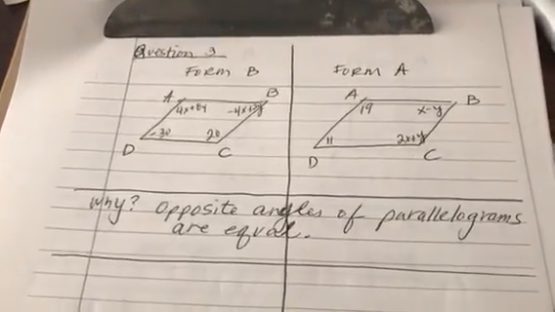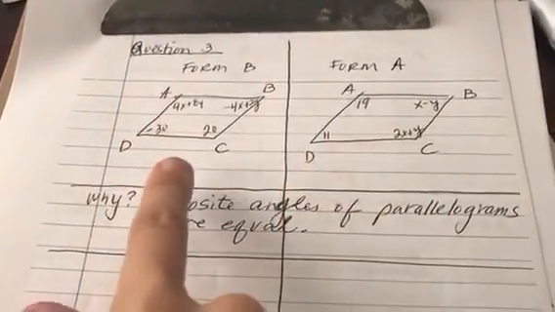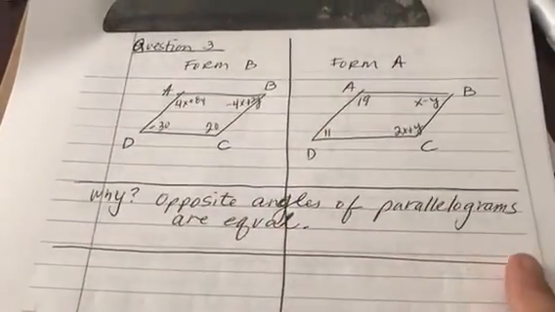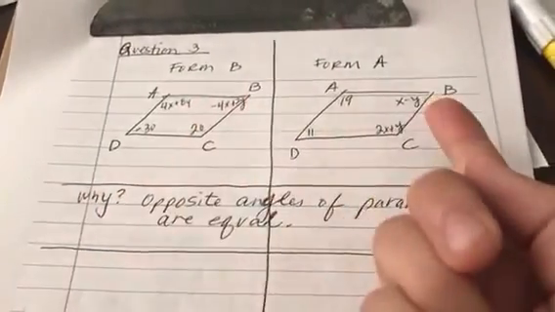Welcome. We're going to do question 3 on Form A and Form B. So take a moment to pause and copy down the parallelogram. There wasn't a parallelogram in the problem because you were supposed to draw one.